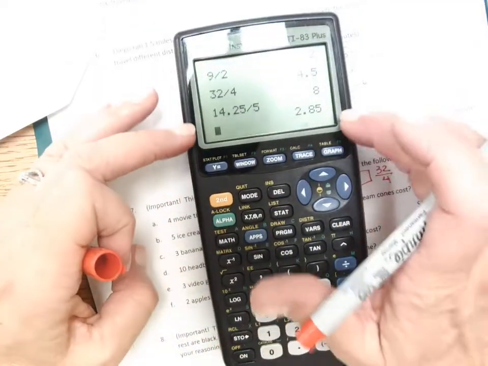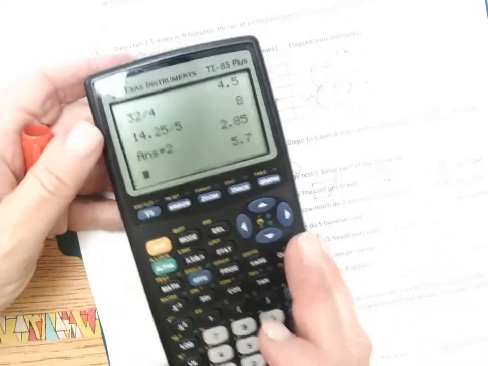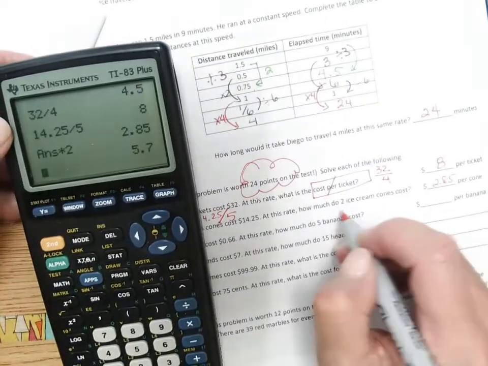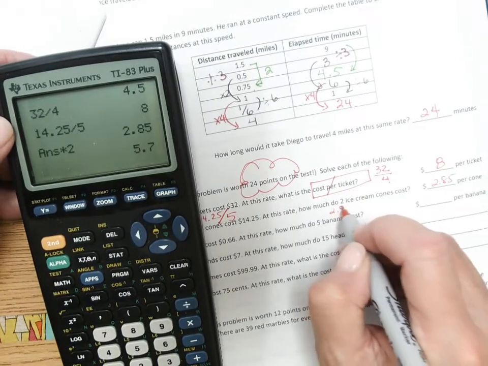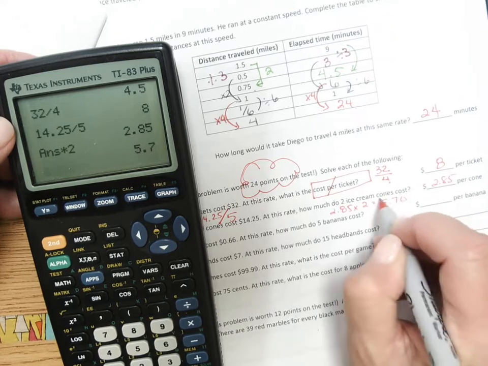So I'm going to take that $2.85 for the 1 and multiply it by 2. So 2 cones would cost me $5.70 because that's money I've got to put there. So I'm going to do 2.85 times 2, and that gives me $5.70.